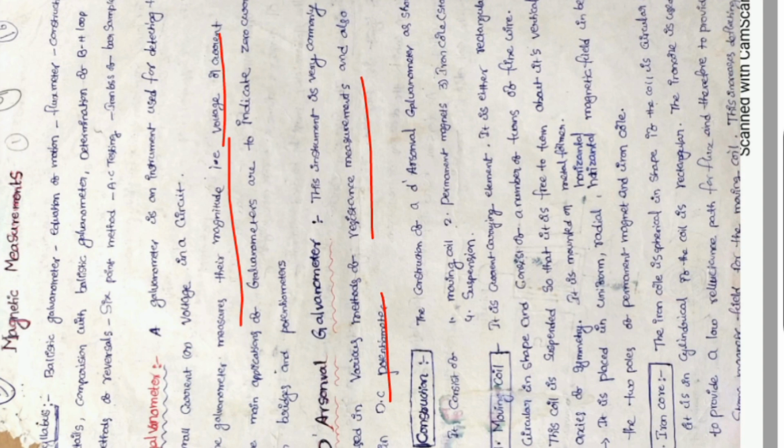Similarly, the construction of the d'Arsonval galvanometer is as shown in the figure. It consists of a moving coil, permanent magnets, iron core and suspension. It is similar to a PMMC instrument except the springs. Springs are absent in the d'Arsonval galvanometer. According to the syllabus, ballistic galvanometer and d'Arsonval galvanometer are the same. The flux meter also will be similar in construction, but small modifications are there. Those modifications we have to remember.